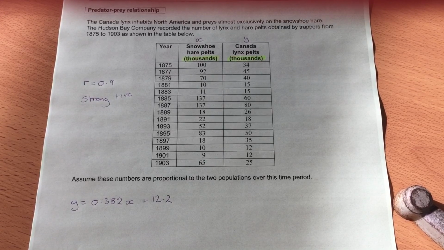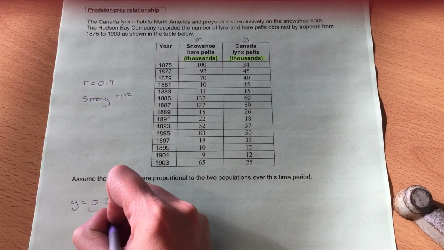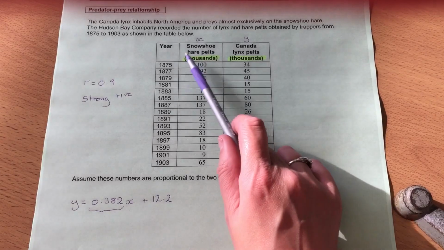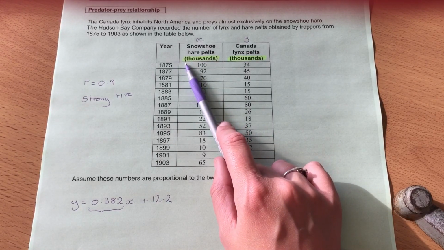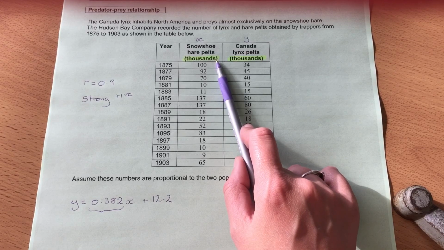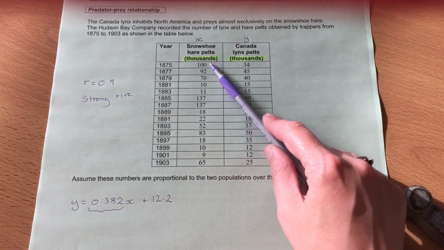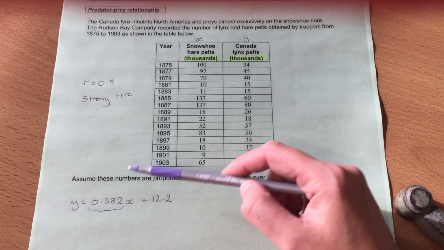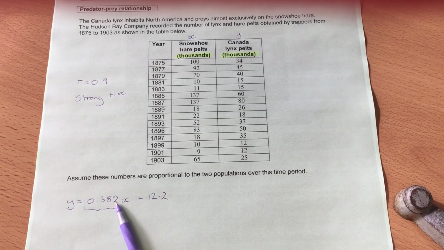So things that they like to ask us about this is, what does this tell us? So what does the gradient represent in context? So we would be looking at, for each increase of 1,000 hares, our model suggests that the population of lynx would increase by 382.